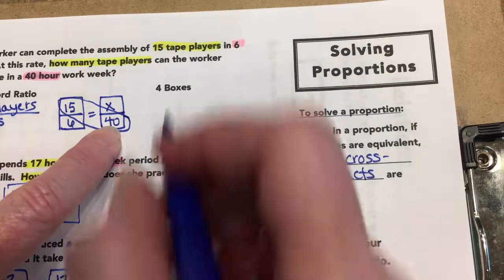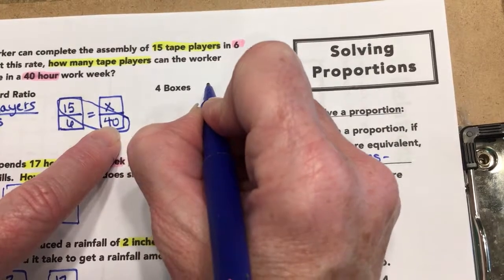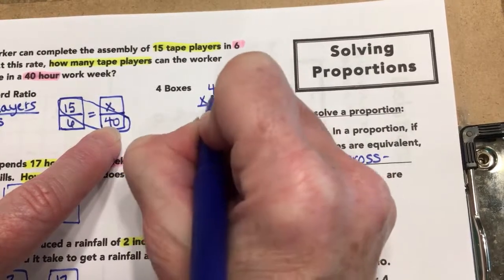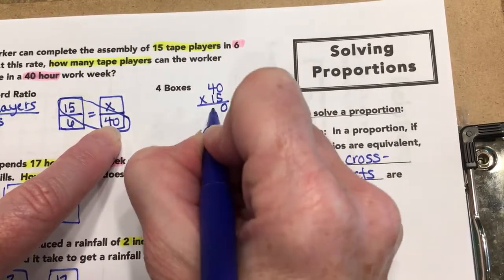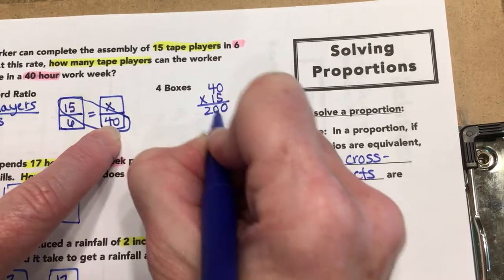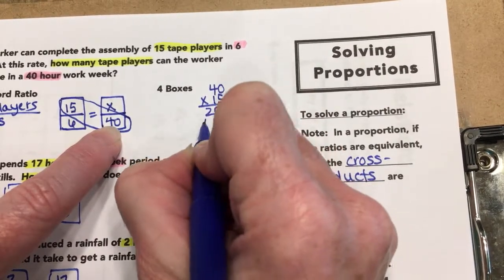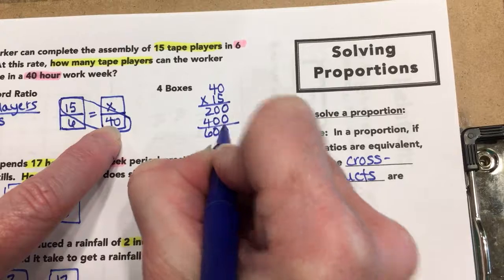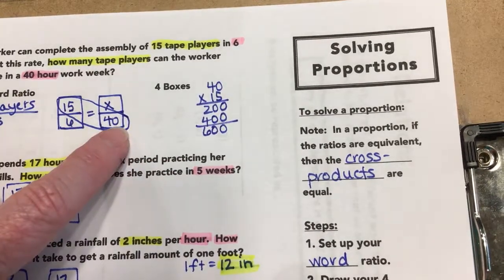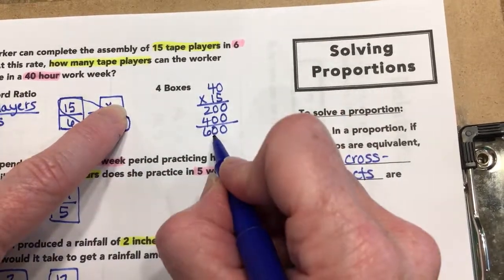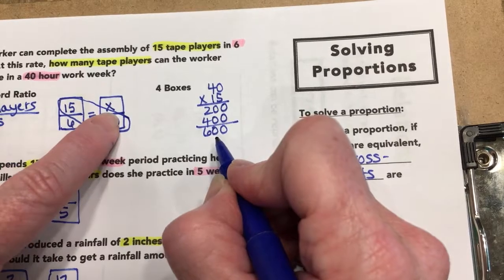So I'm multiplying these, 15 times 40. And it doesn't matter which number you put on top. So 0 times 5 is 0, and I get 600. Okay, so that's my first step. I know that that's going to be the same thing. This 600 is equal to 6 times something else.